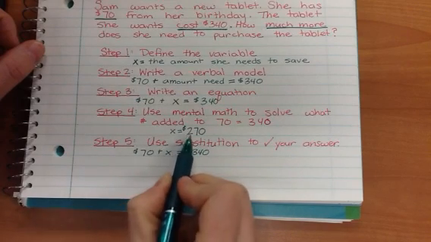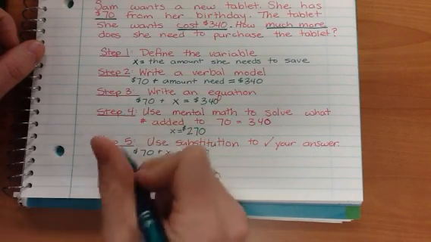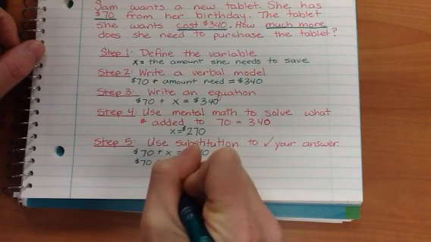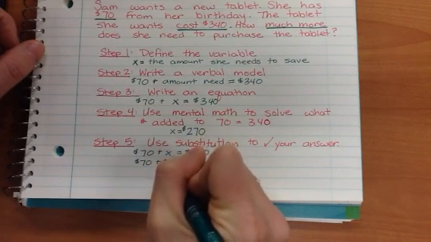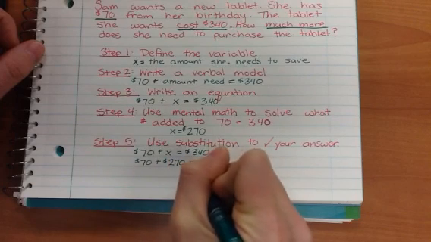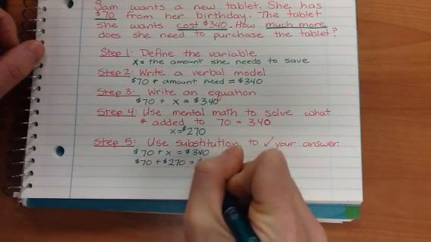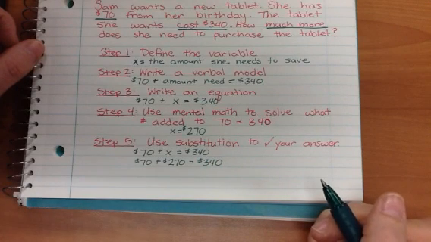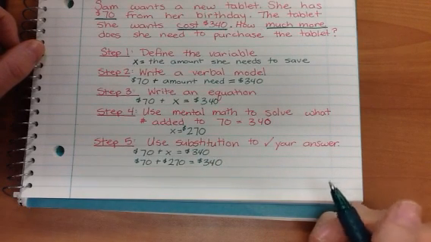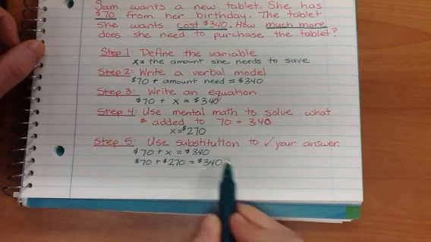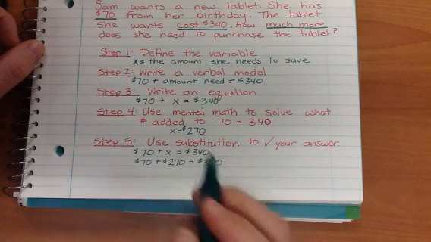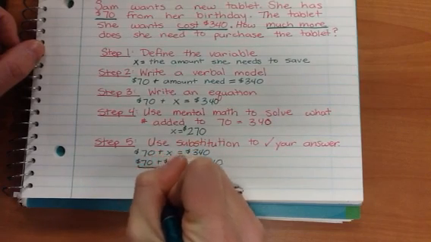I am now ready to substitute 270 for x. So I'm going to say 70 plus 270 equals $340. Remember, I want you to use brackets to show what you are simplifying first. The right side is already simplified down to a whole number. My left side can be simplified, and I can just add it.